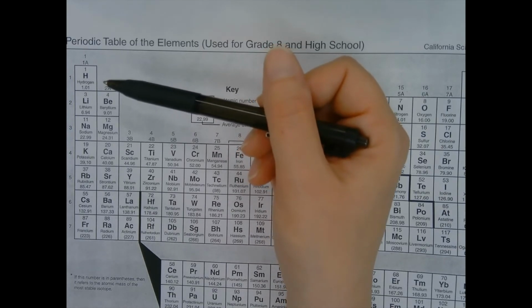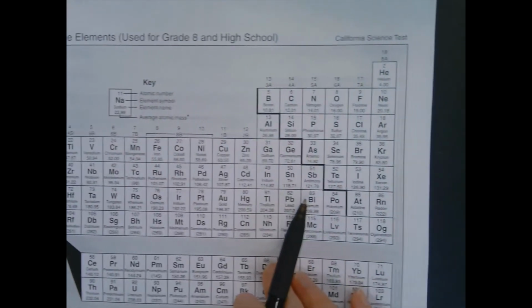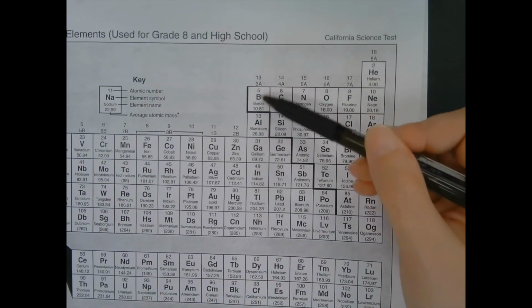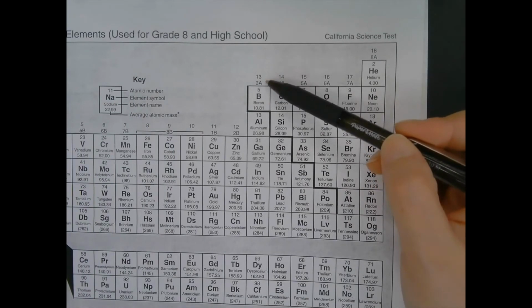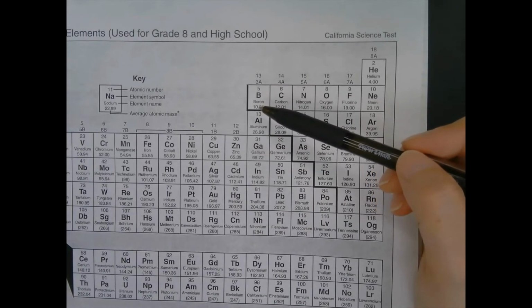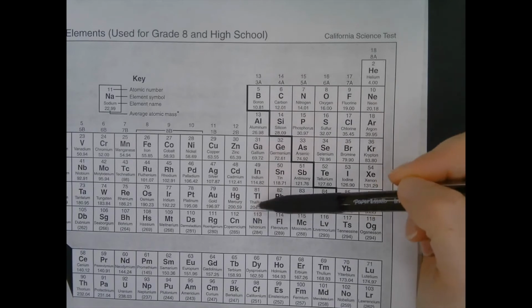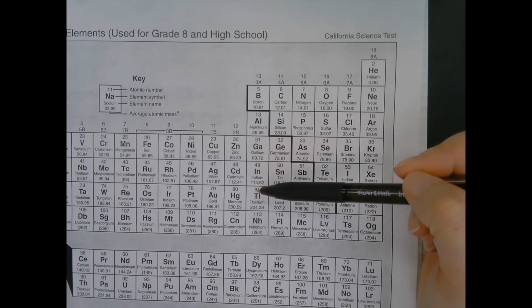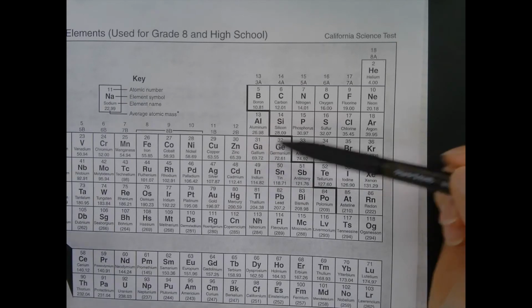So that's 2 valence electrons because of S2. Well, if I jump over to 3A, and again, we're just staying with the tall columns, meaning our representative elements, these all have an S2 and a P1. Well, 2 plus 1 is 3. So group 3A all have 3 valence electrons because of its electron configuration as its outermost energy level.